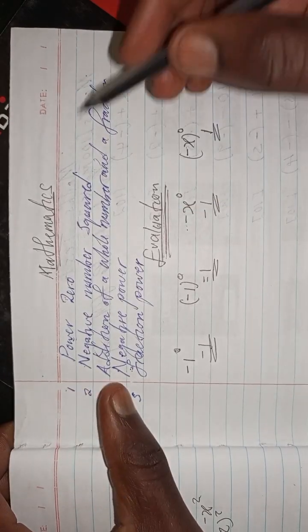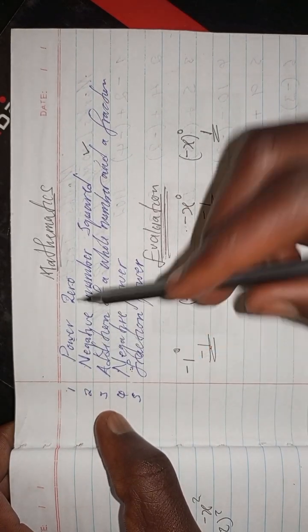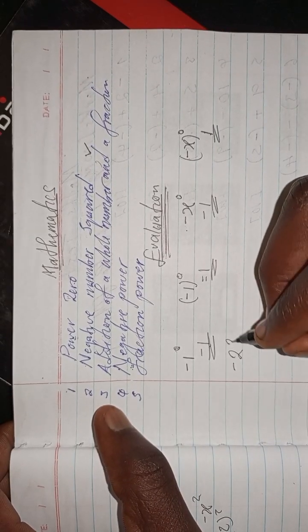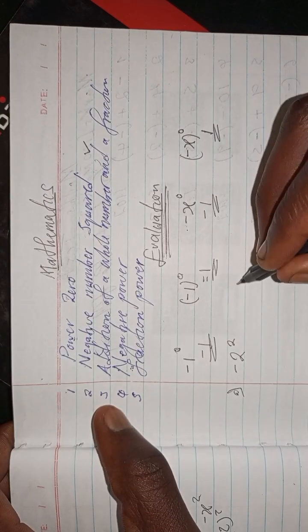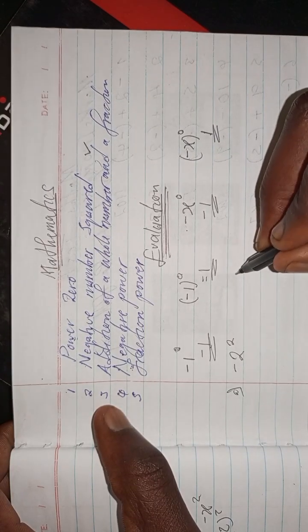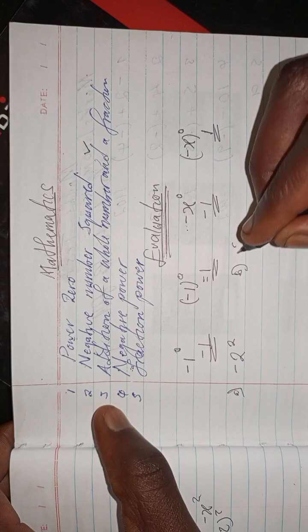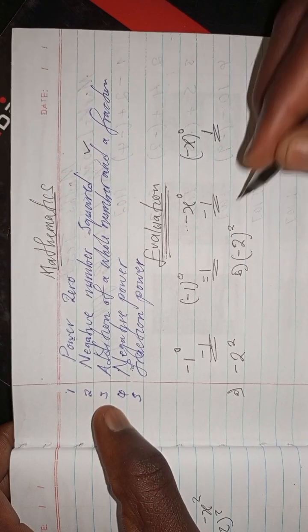Then we move on to our second rule, where we need to know negative number being squared. So here we have negative 2 power 2. On A we are going to have negative 2 power 2. Then on B we are going to have negative 2 inside the brackets power 2.